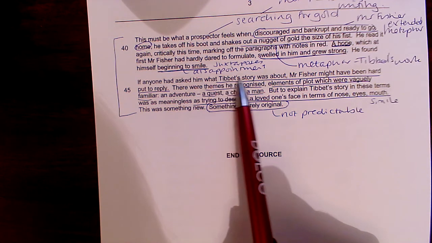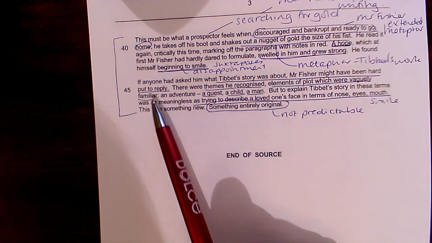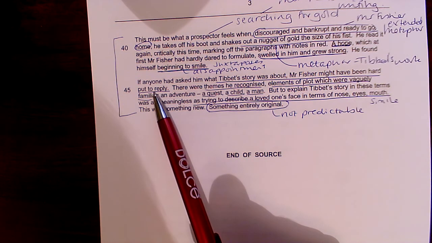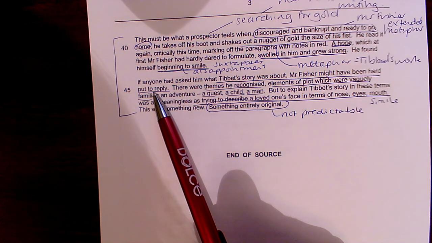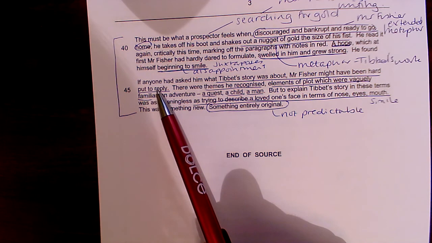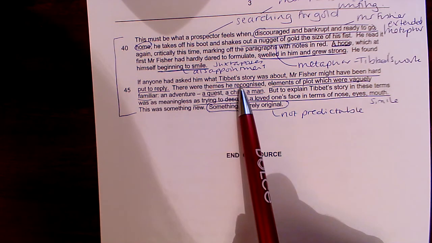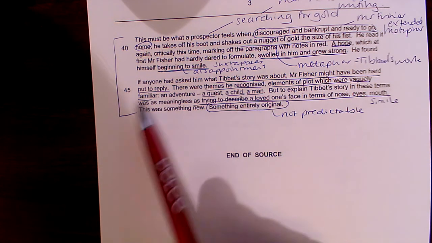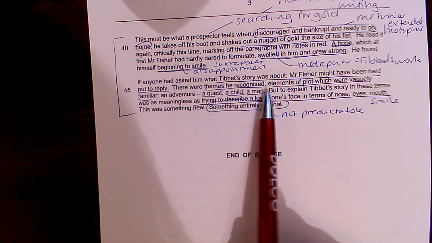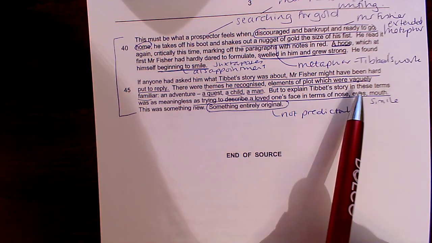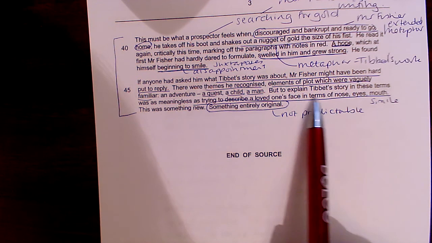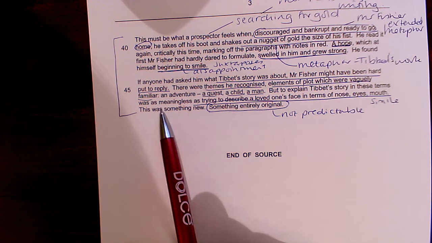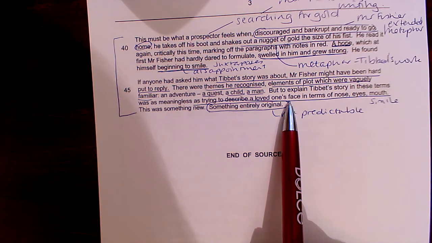"If anyone had asked him what Tibbet's story was about, Mr. Fisher might have been hard put to reply," which is interesting because either it hasn't affected him that much, though obviously he would have remembered what it was about, or maybe he was so shocked that's the reason he didn't remember. "There were themes he recognised, elements of plot which were vaguely familiar, an adventure, a quest, a child, a man. But to explain Tibbet's story in these terms was as meaningless as trying to describe a loved one's face in terms of nose, eyes, mouth. This was something new, something entirely original."